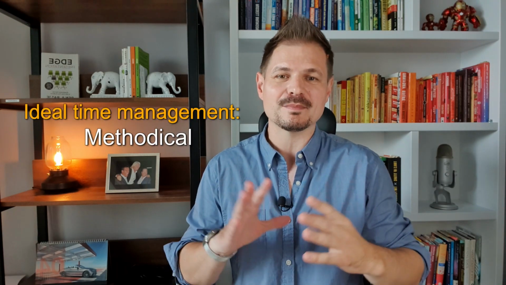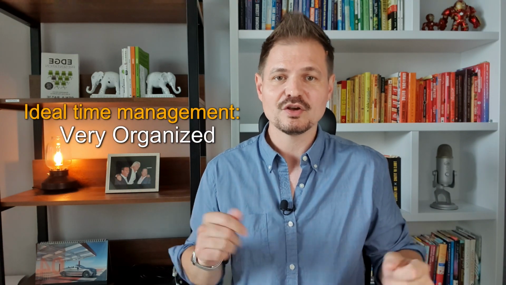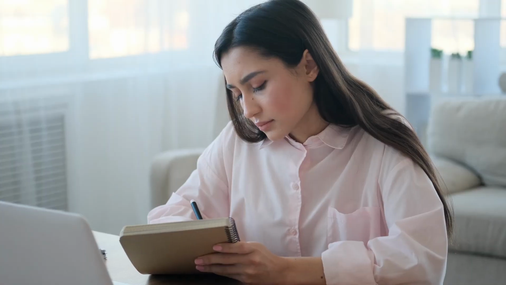So what is the ideal time management system for a C-type person? Well, it has to be very methodical, first of all, right? Secondly, it can be very, very detail-oriented. And overall, it should be very organized. So out of all the types, C-type is really the type that will actually buy a planner and fill it in every single day.